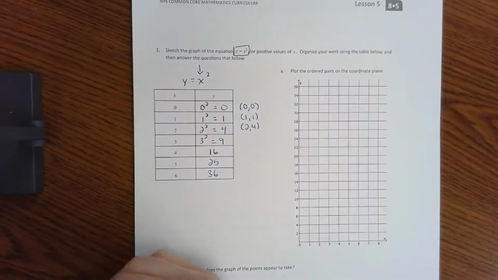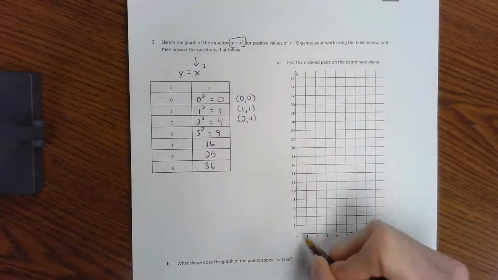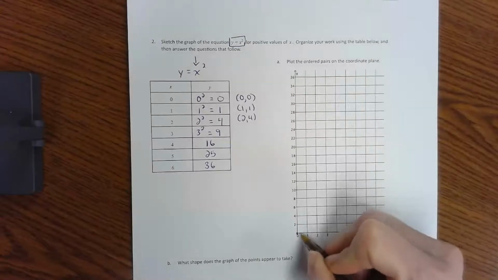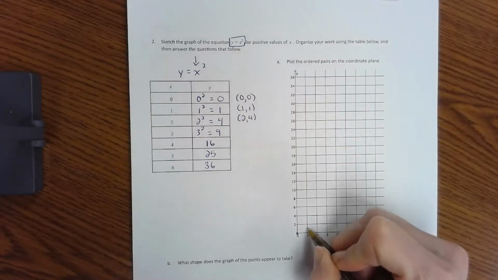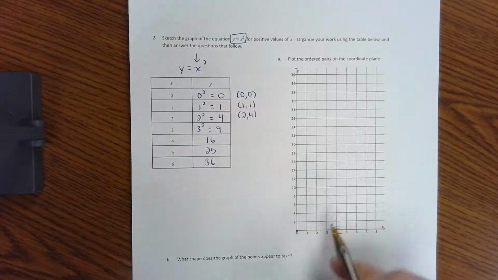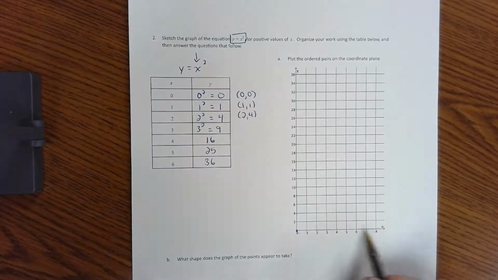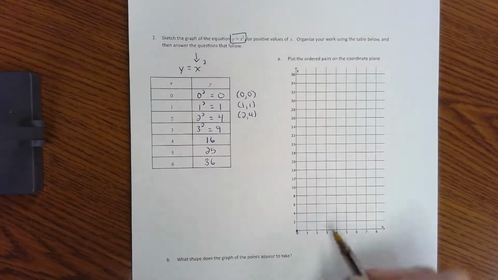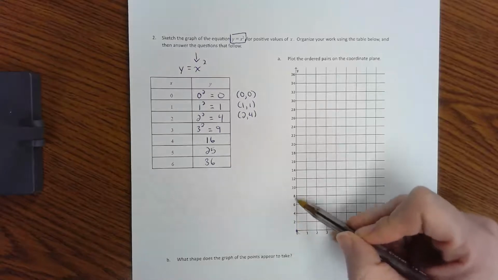And then what that leads to, we don't necessarily have to write it like that as long as we understand it, is ordered pairs. And what we can do with these ordered pairs is put them on the graph. So I'm going to go ahead and do that now. We have 0, 0. We have the point 1, 1.